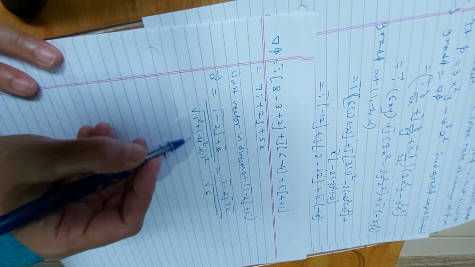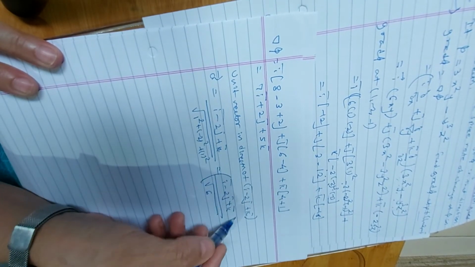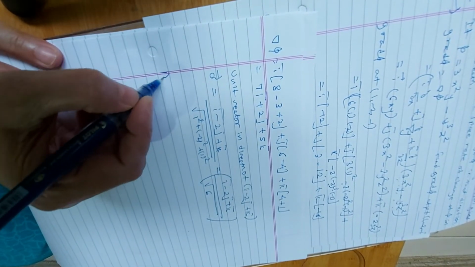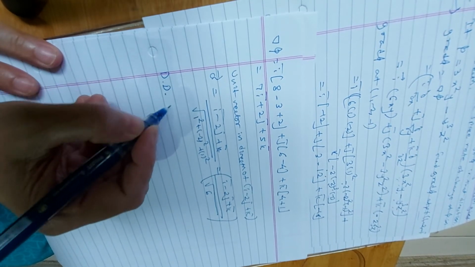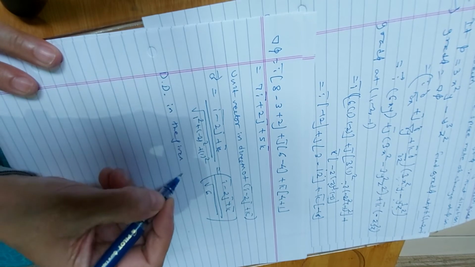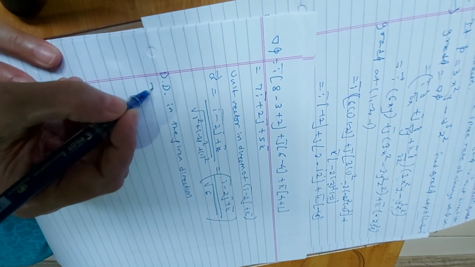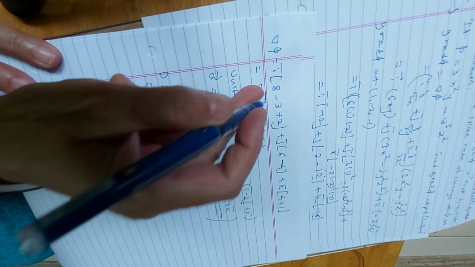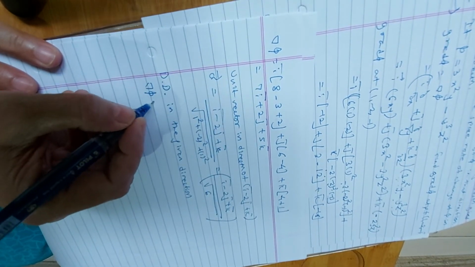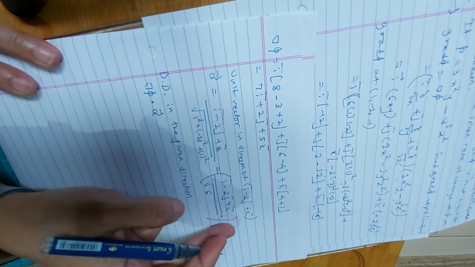1 plus 4 plus 1, under root 6. So I am ready with this unit vector. Now will come the directional derivative in the given direction. This is the problem asked. In the given direction, it will be del phi, already we found out the value, dot a. A is the unit vector in the direction of the given vector.